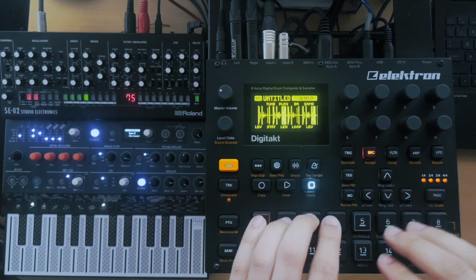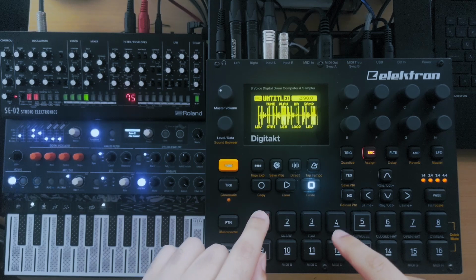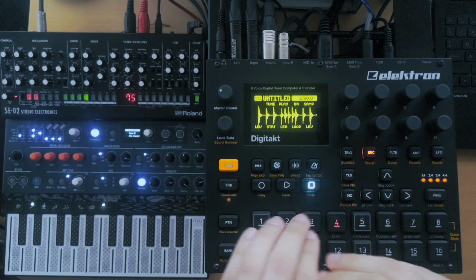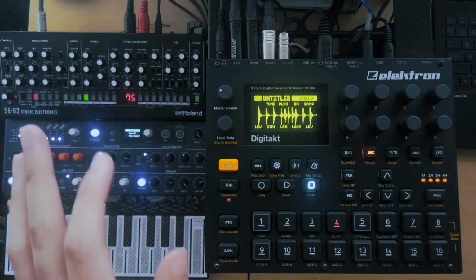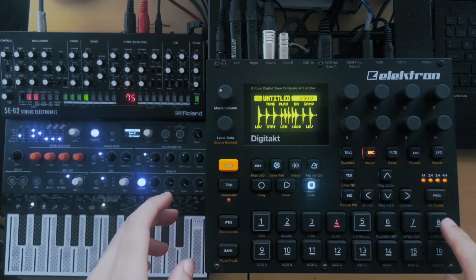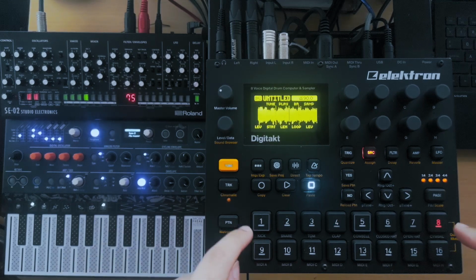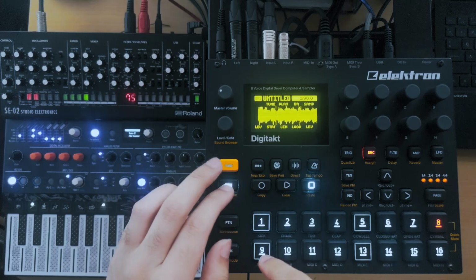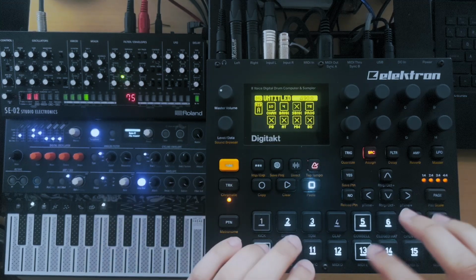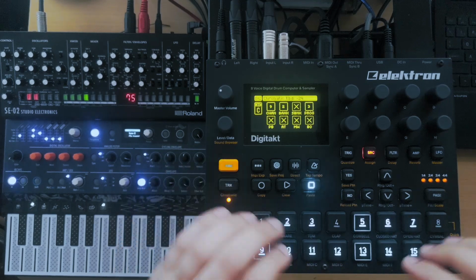I usually organize my tracks in these eight tracks. 1 to 4 are basically percussion or noise effects or something like that, and 5 to 8 are harmony or melody. Usually 8 is the bass, but in this case I'm using the SE-02 for making bass sounds, and I'm using the Microfreak to sum up.